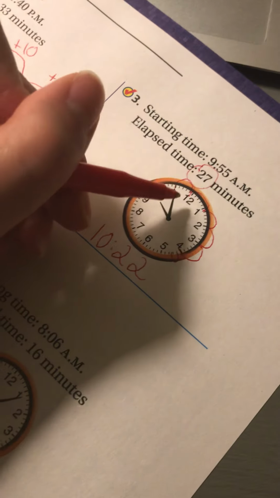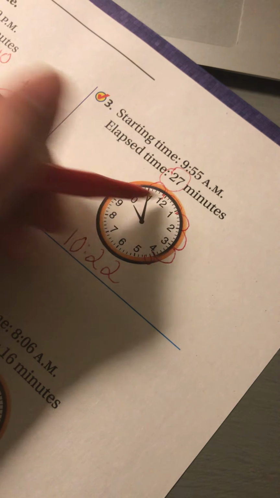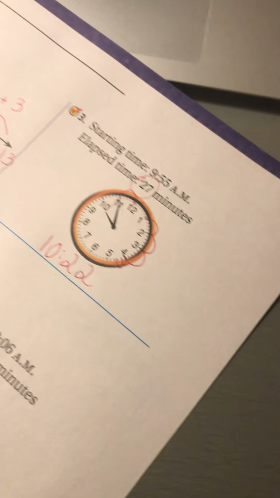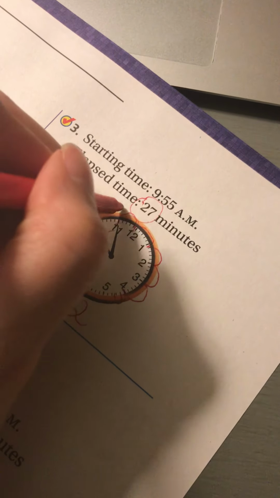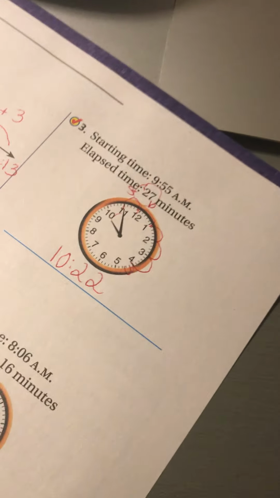Right? This minute hand will pass the 12, so this hour hand will move up. Remember, each jump is 5 minutes. So you could also show that on your clock if it helps you.